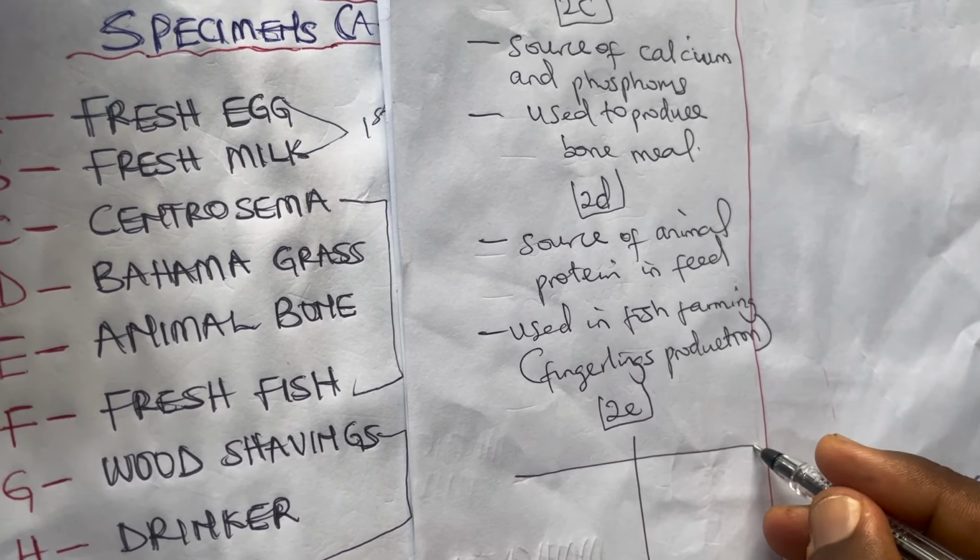The two differences are that specimen C, the Centrosema, has broad leaves, while Bahama has narrow leaves. Another difference is that Centrosema is a leguminous plant, while specimen D is non-leguminous.